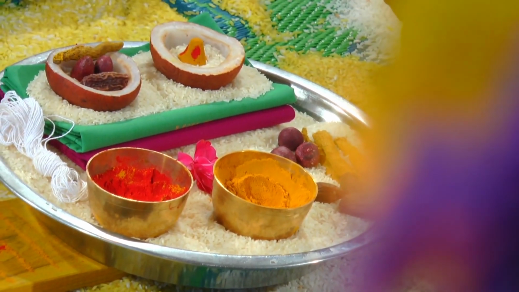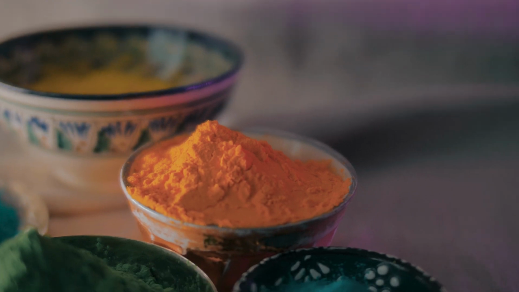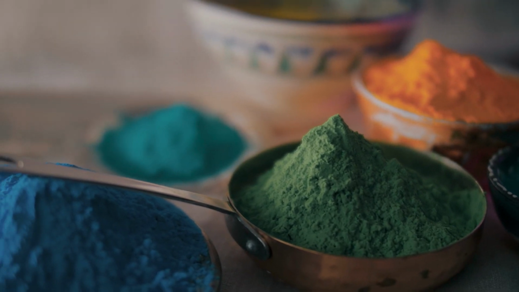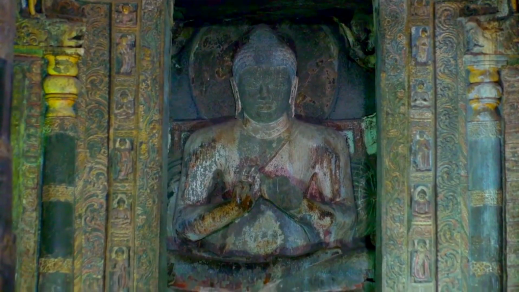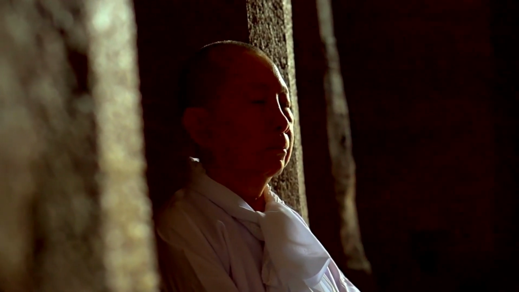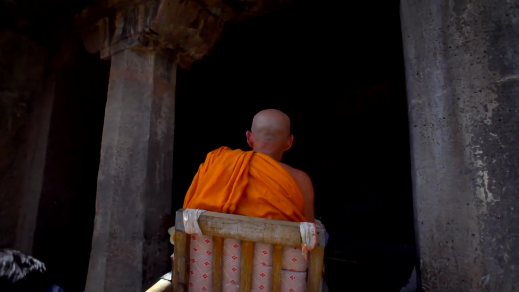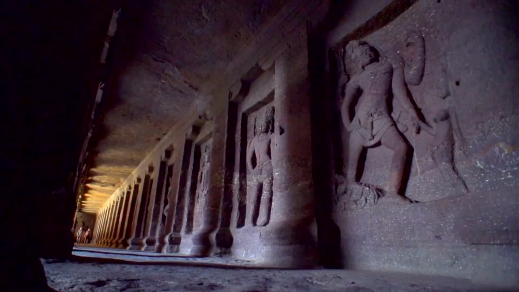Preparation: cleansing and blessing the materials and workspace through rituals. Drawing the design: using chalk or clay to create the outline. Painting: applying mineral pigments to the design. Shading and accents: enhancing depth with organic pigments. Finishing: cleaning the mandala and adding gold gilt for emphasis. A Tibetan sand mandala follows similar steps, but with key differences.